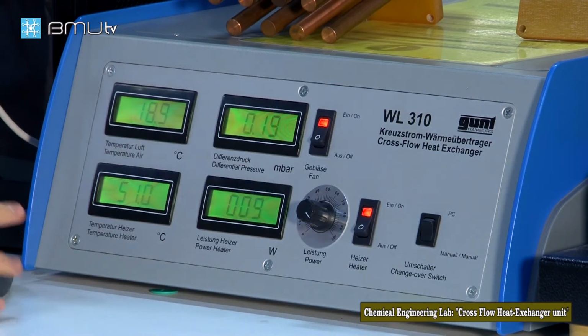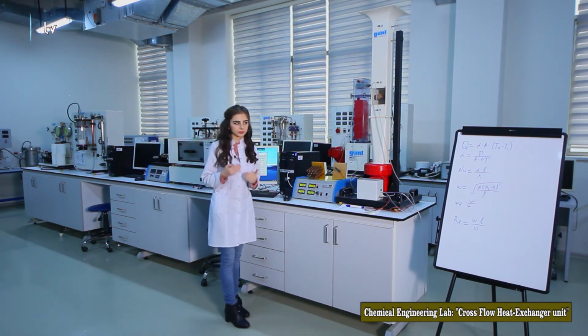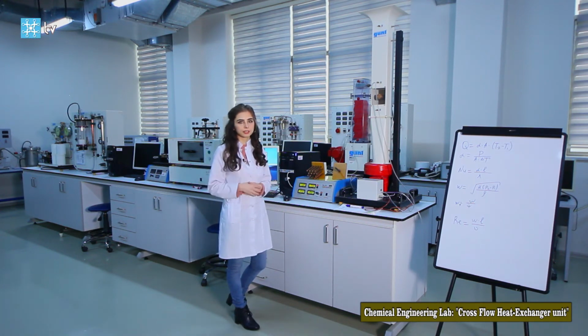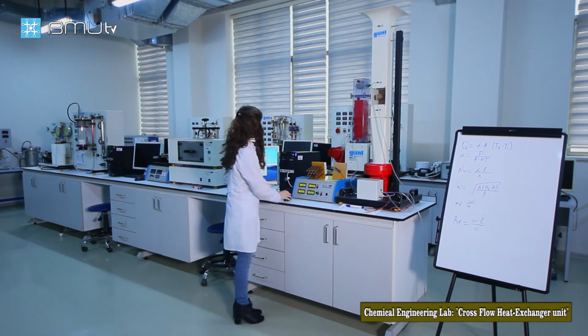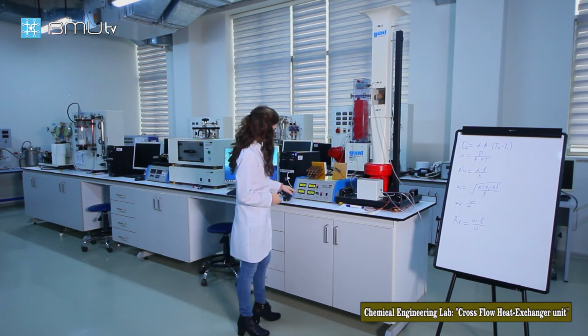The Reynolds number will be higher for the finite pipe. And you know that Reynolds number shows the flow state of the fluid.